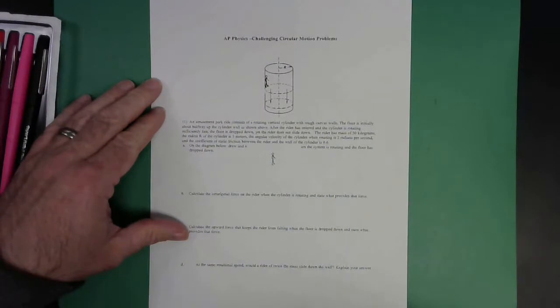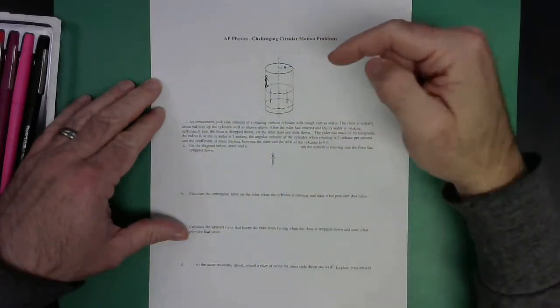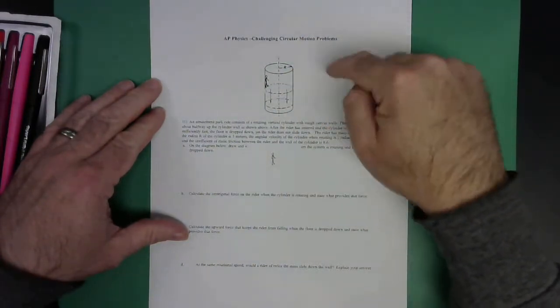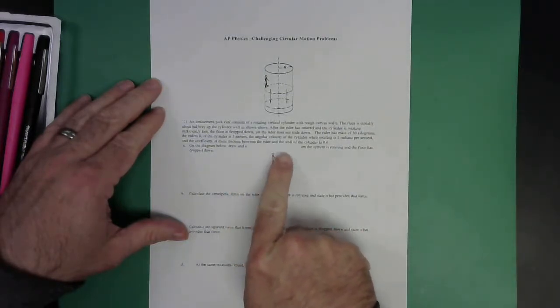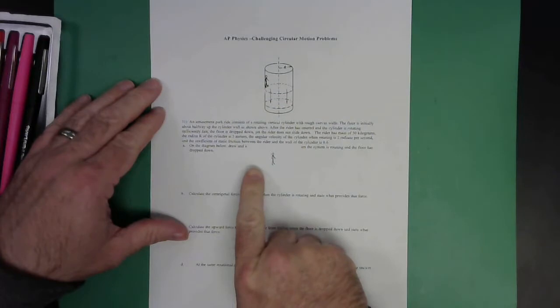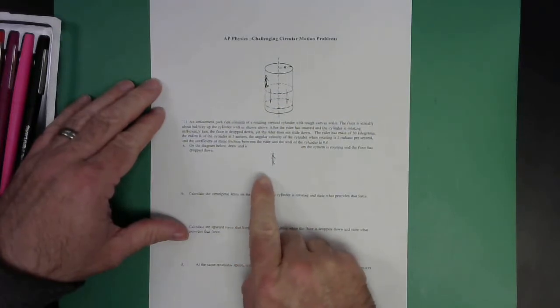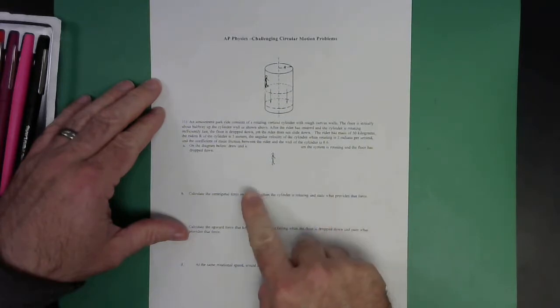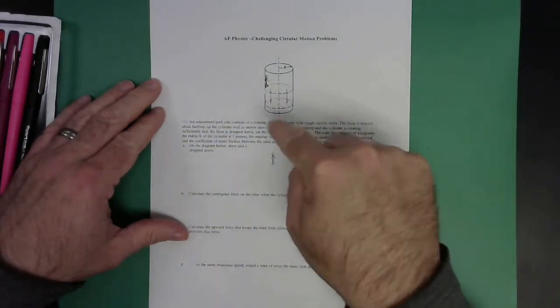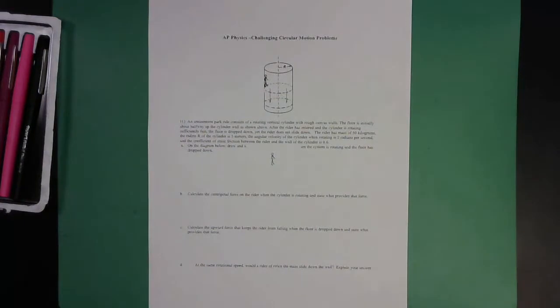The rider has a mass 50 kilograms, radius r of the cylinder is 5 meters. Angular velocity when it gets up to speed is 2 radians per second. And the coefficient of static friction between the rider and the wall is 0.6. On the diagram below, we want to identify the forces on the rider when the system is rotating and the floor is dropped down. So while he's stuck to the wall, it's spinning around. What does the force diagram look like for the rider?